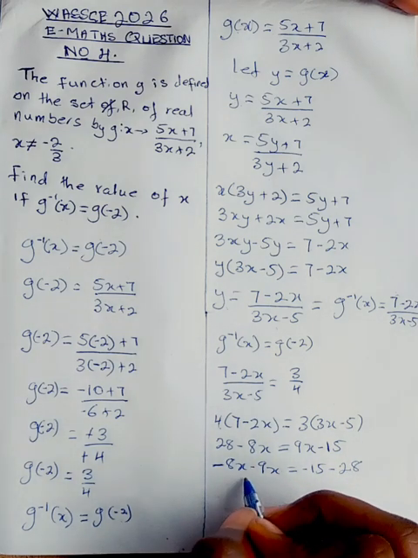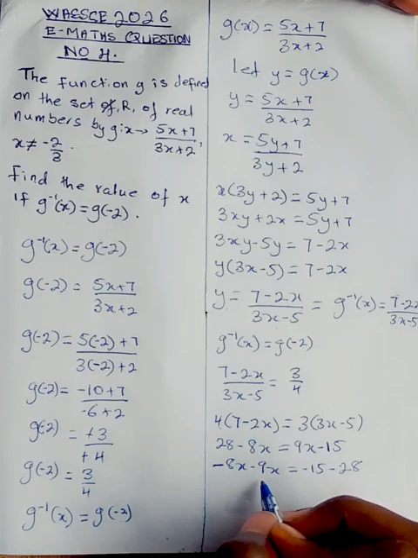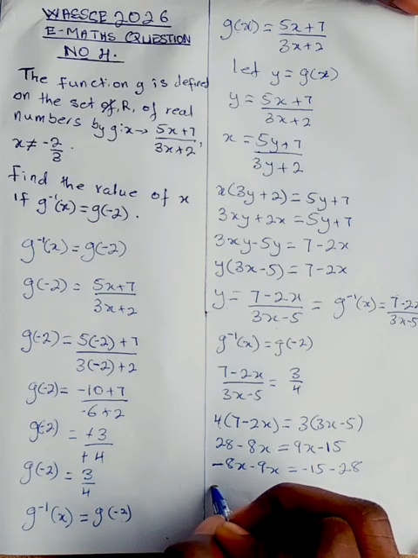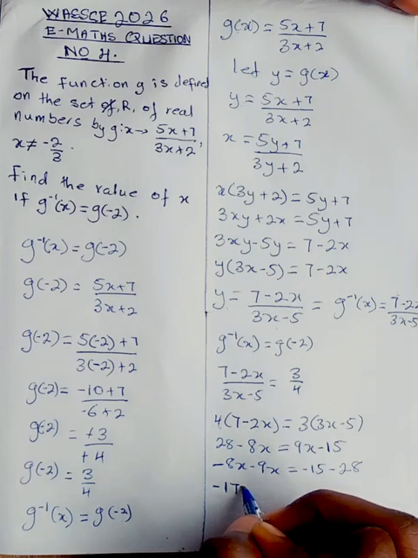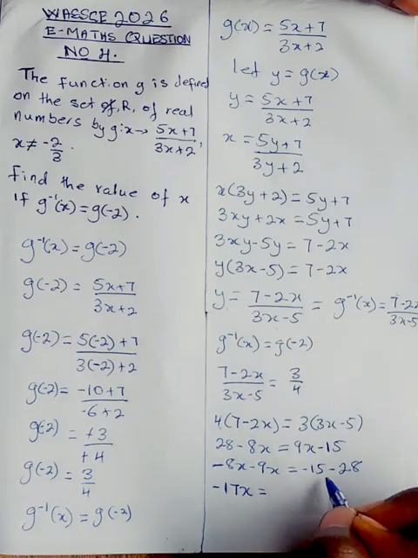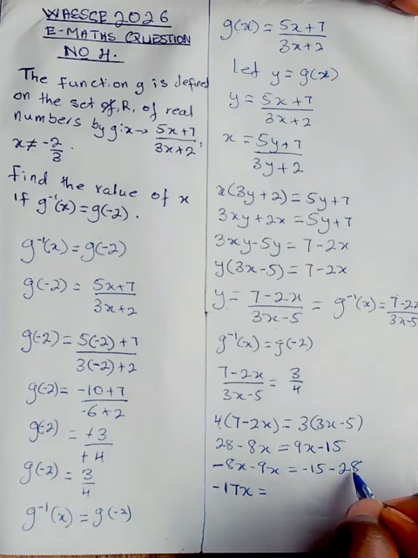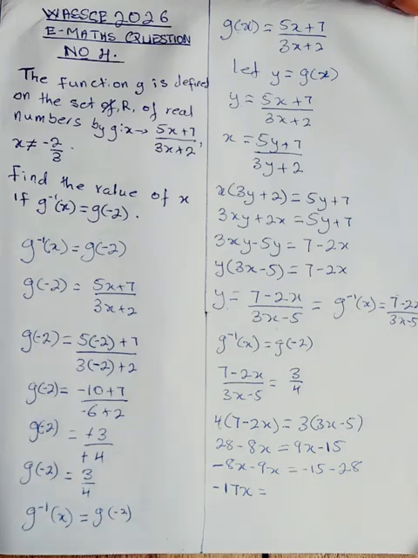Simplifying them, we have negative 17s equal to negative 15 minus 28, which gives negative 43.